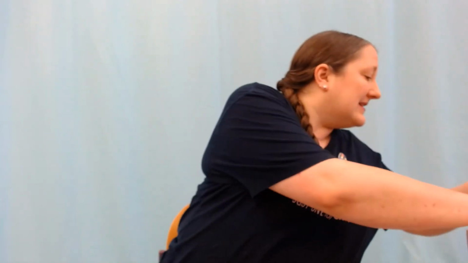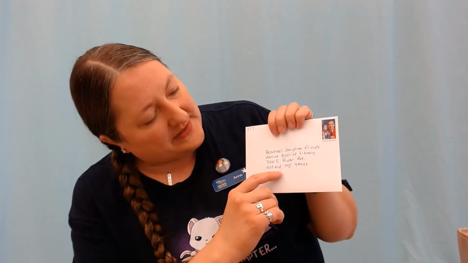So, friends, I have our letter for today. This part of the envelope tells us where the letter is going to or who it's going to. And it says that it is for preschool Storytime friends at Herrick District Library. So this letter is for us. And up here in the corner, it usually tells us where the letter is coming from or who it's coming from. But I see just question marks there today.